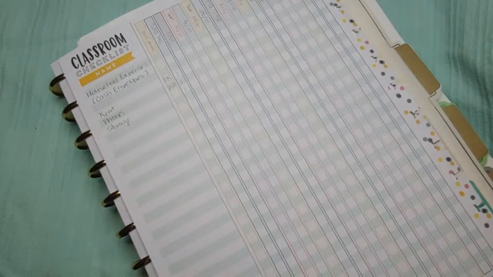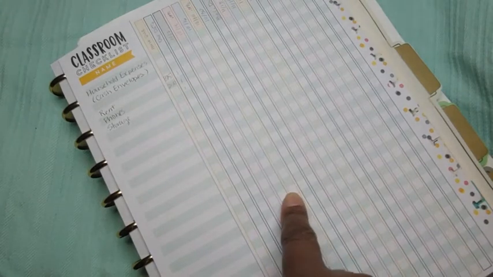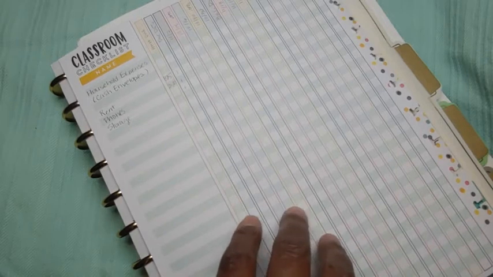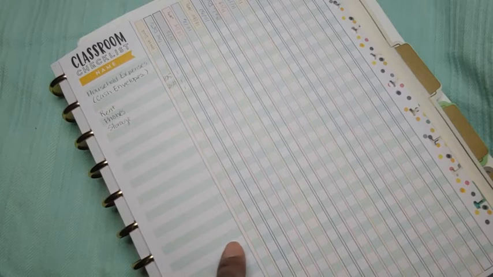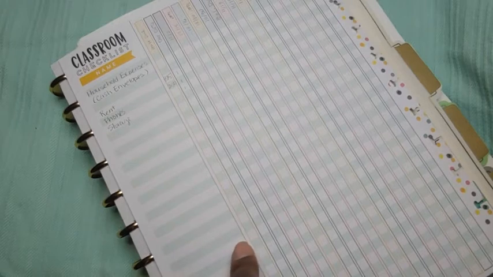This is Plan for Life with Miss D, and today we're going to set up our October monthly budget. What I have in front of me is a classroom checklist, which came in a teacher happy planner, the big one that I'm currently trying to set up as my business planner.